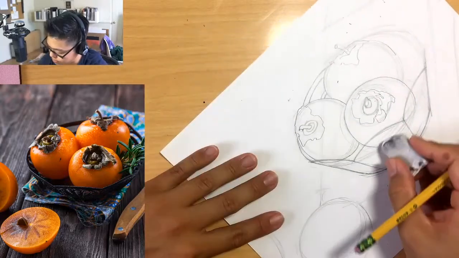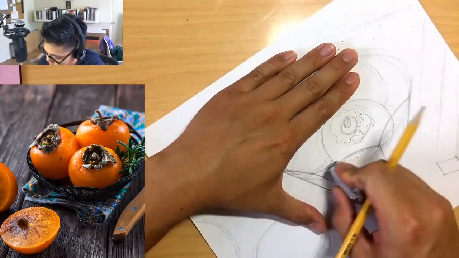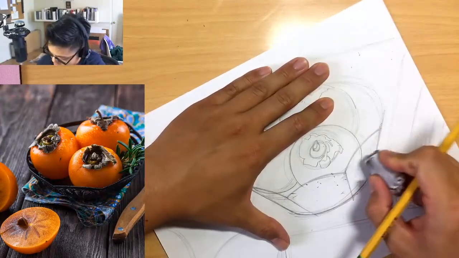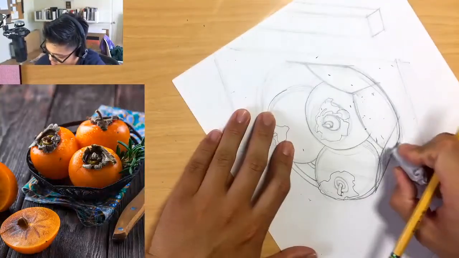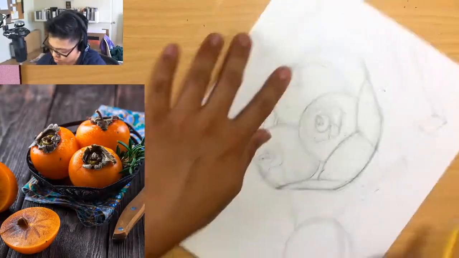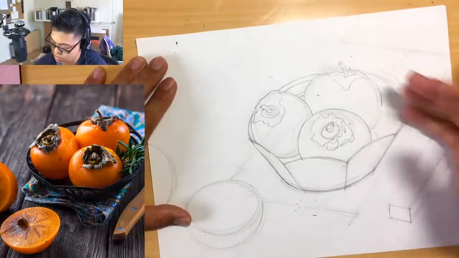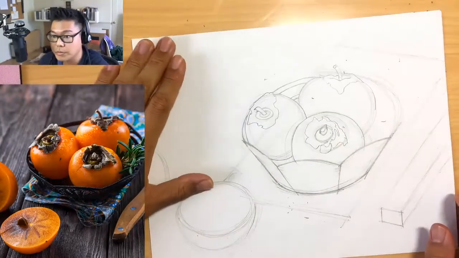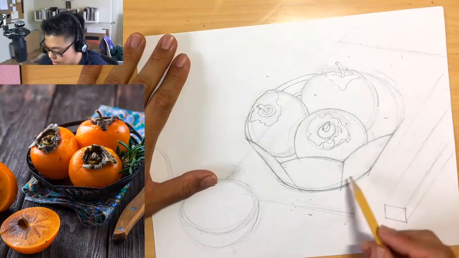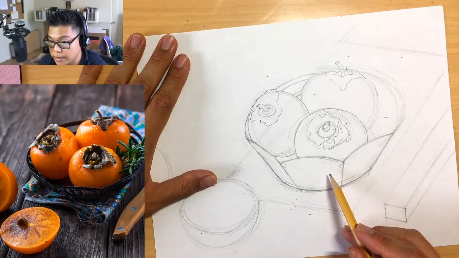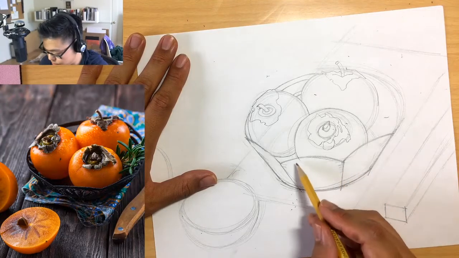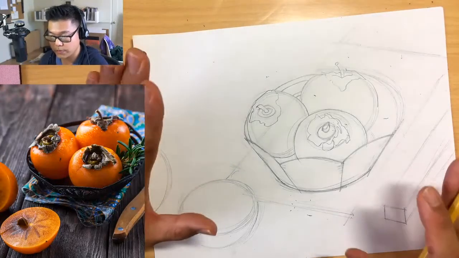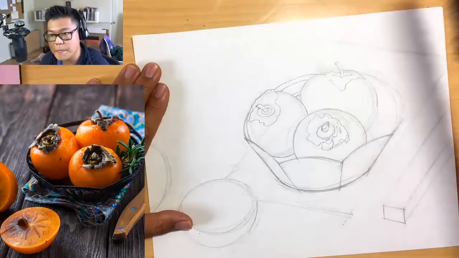To clean this up a bit, I'm going to erase all the lines within these planes that we just drew out. I'm going to leave this for now, okay, because that's where the thyme's going to be. The detailing of the basket, I could go a lot farther in terms of adding in those tiny little lines and the light that's shining through them, but for the purpose of this drawing, I don't think that's necessary.